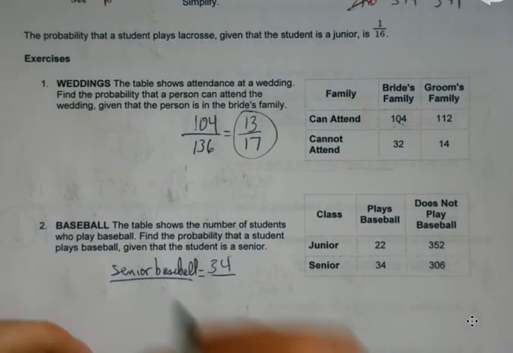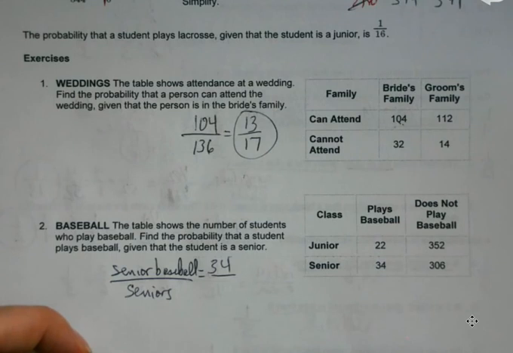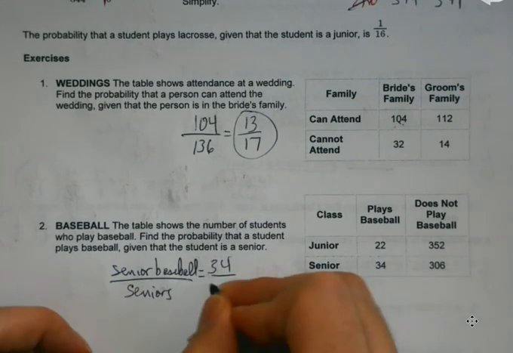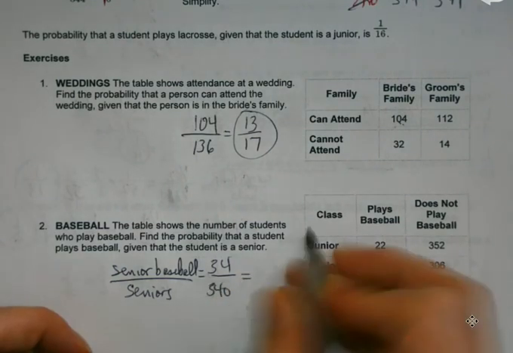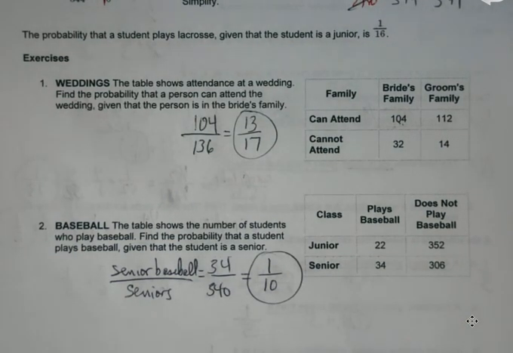And then how many seniors are there? 340. So it looks to me like there's about a 1 in 10 shot that if you're a senior, you're playing baseball. Keep it simple.